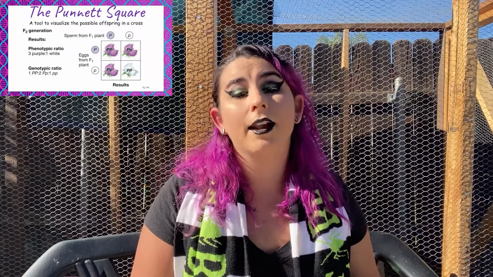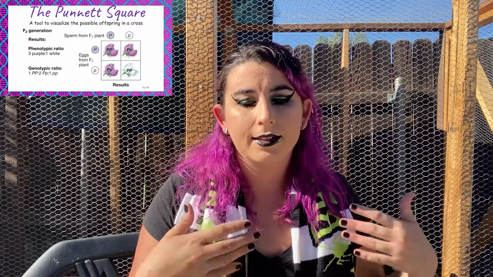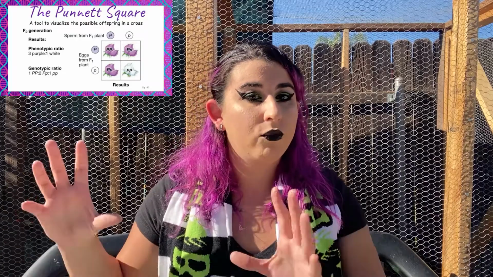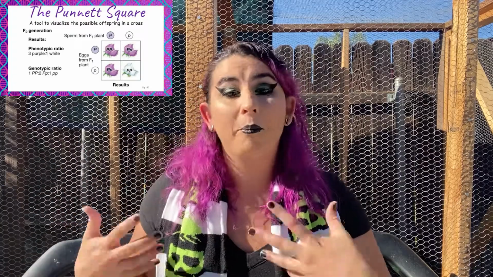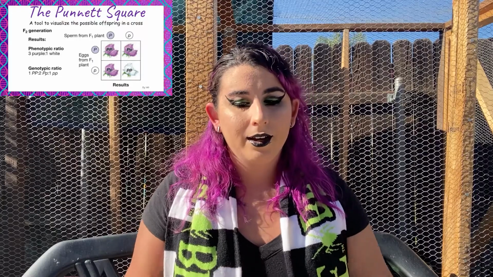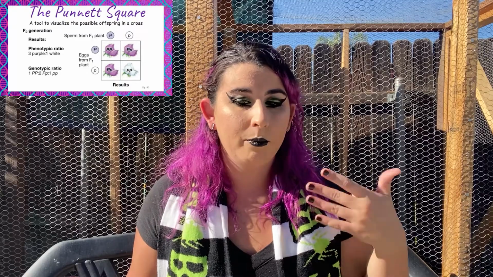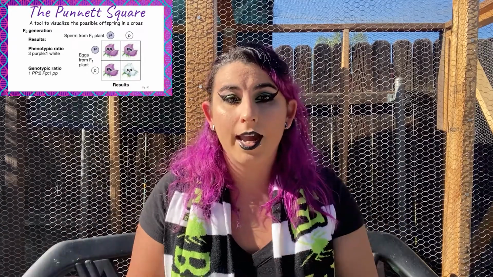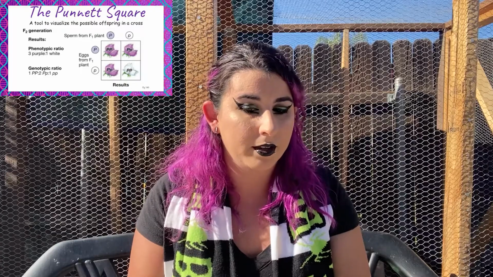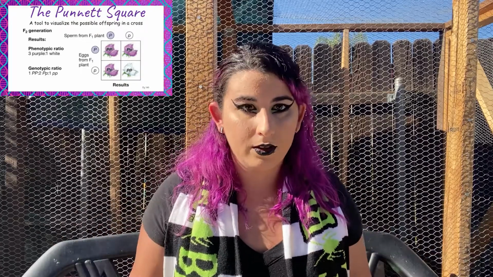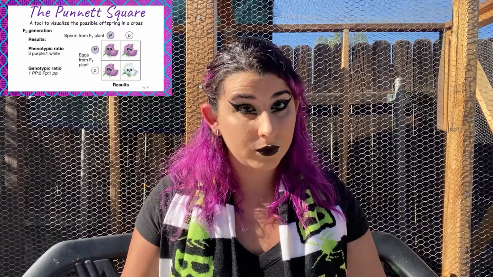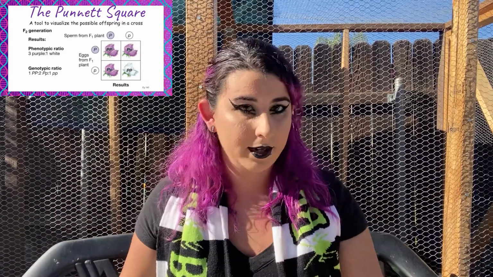Now, if we move down to the bottom row, we can see the same thing in that bottom left square, except in this case, the dominant allele came from the sperm and the recessive allele came from the egg. But if we move over to that very last square, the bottom square on the right, we see that this flower is going to be white. The egg and the sperm both carried, in this hypothetical offspring, that recessive allele. Therefore, it's homozygous for the recessive gene and is going to be white.